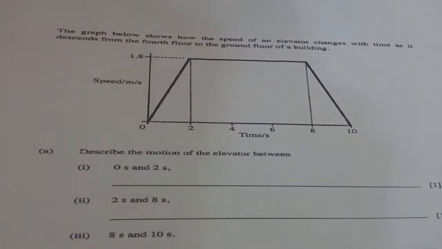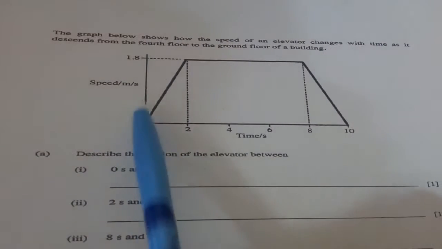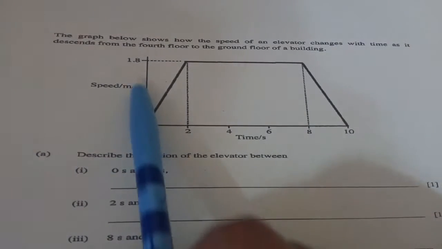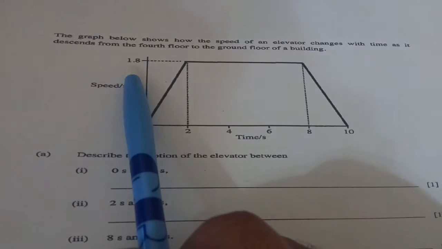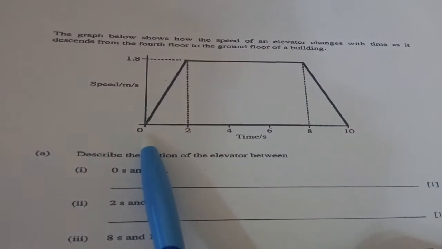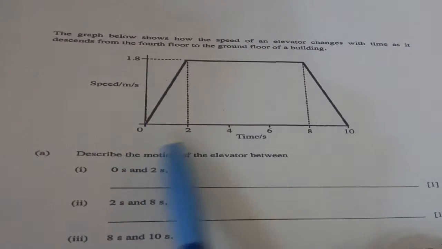Okay, good day everyone. We are going to deal with this question. The graph below shows how the speed of an elevator changes with time as it descends from the fourth floor to the ground floor of a building. As you could see in the graph, on the y-axis is speed, and the maximum speed is 1.8, and on the x-axis we have the time, which is in seconds.